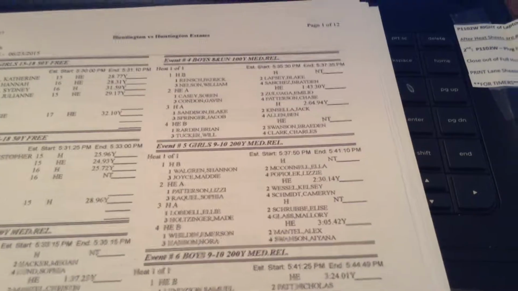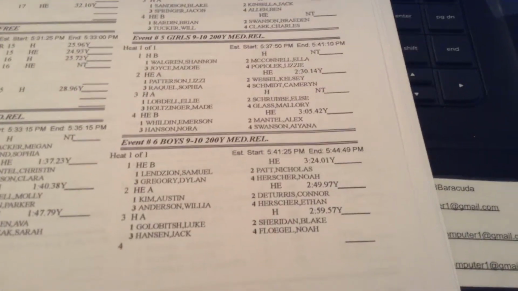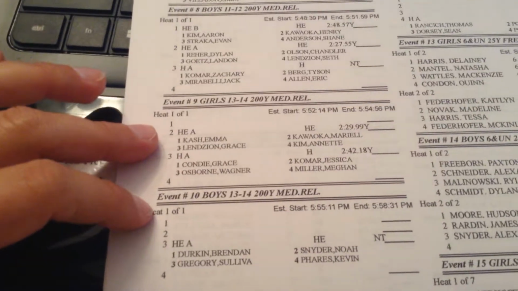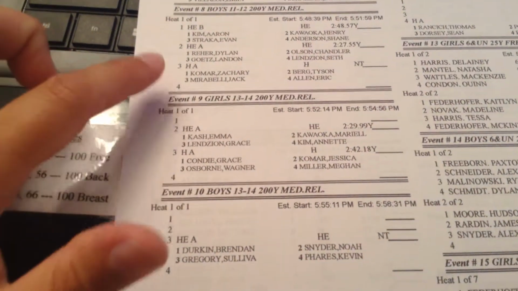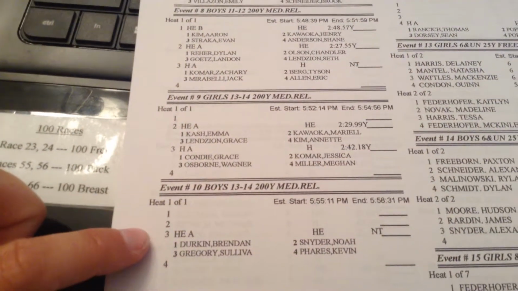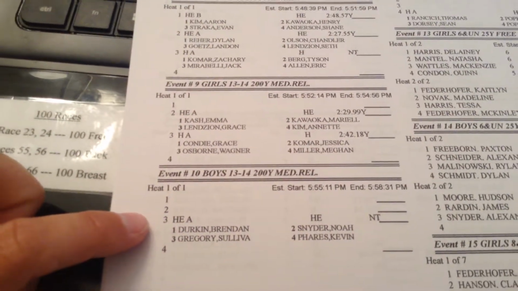Other examples, let's see, all of these heats are full, so that's looking pretty good. I think I'm seeing another one here. Here we have girls 13-14 200-yard medley relay, and boys 13-14 200 medley relay.